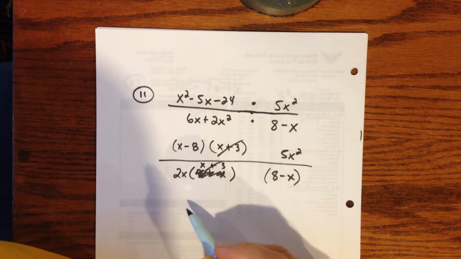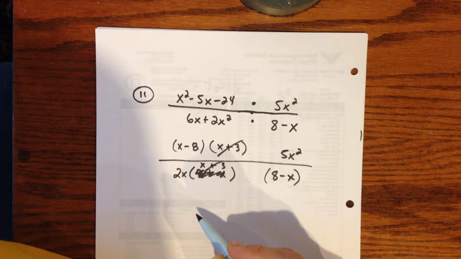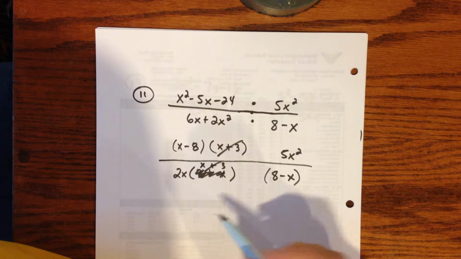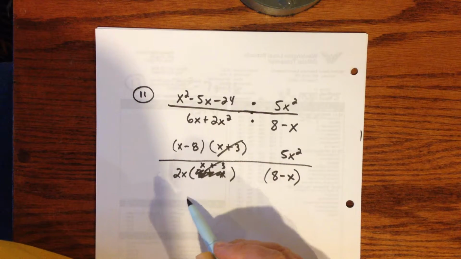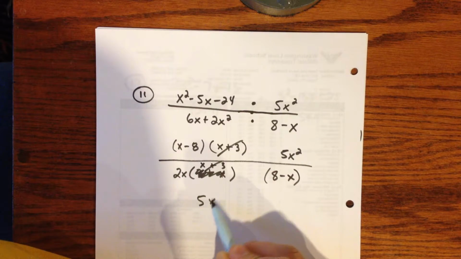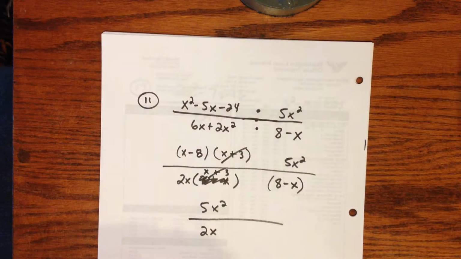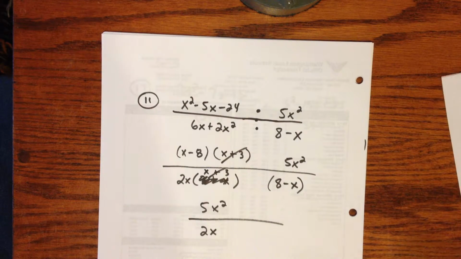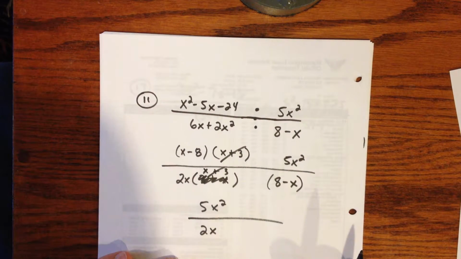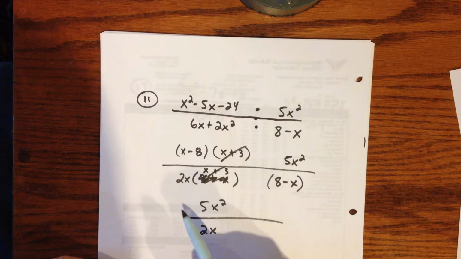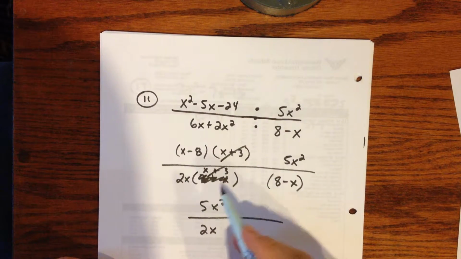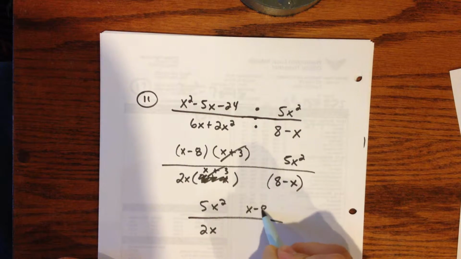So, let's rearrange this. We put the 5x squared over the 2x, and we have x minus 8.